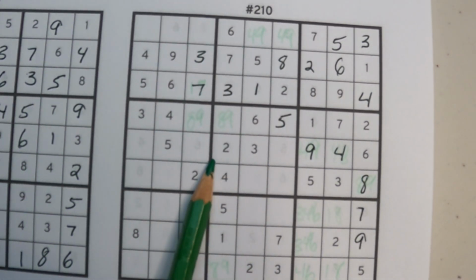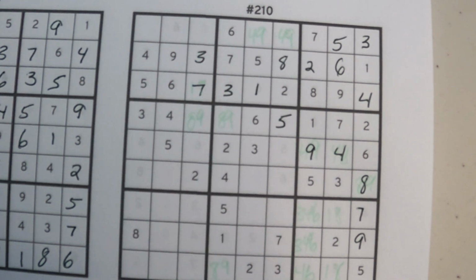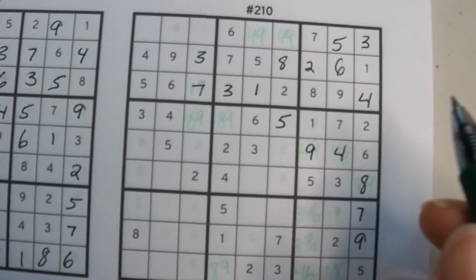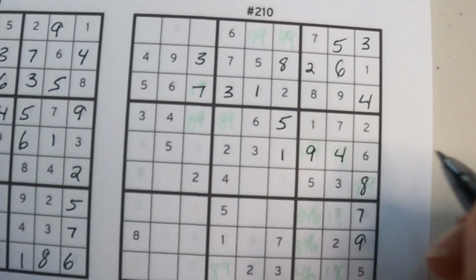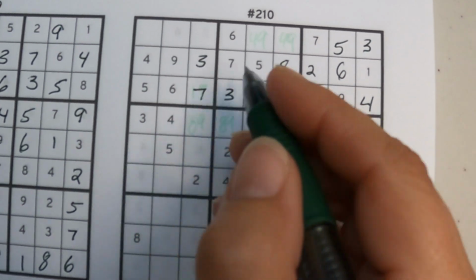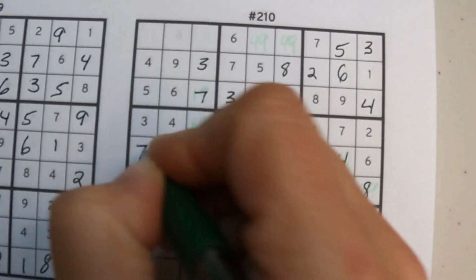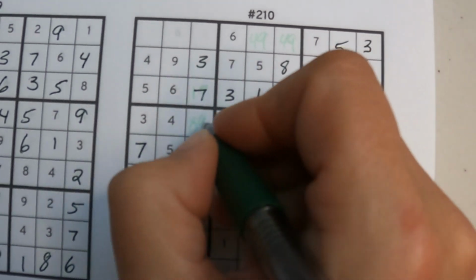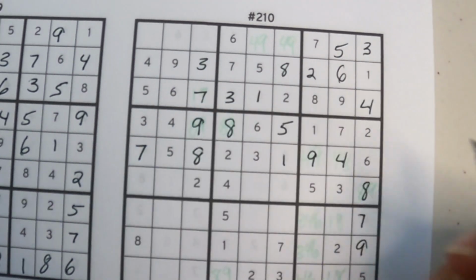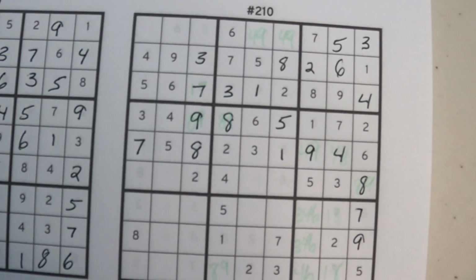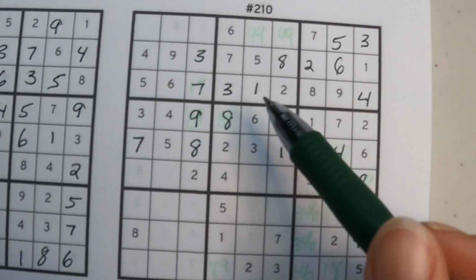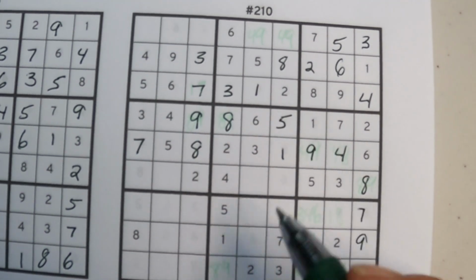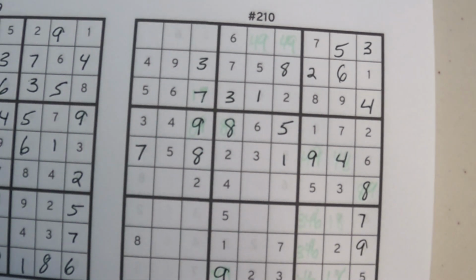If we look at this row, we're missing a 1, 7, and 8. We've got a 7 and 8 here, so this is our 1. 7 here, so 8, 7. That 8 makes this our 9, 8. That 8 makes this our 9.